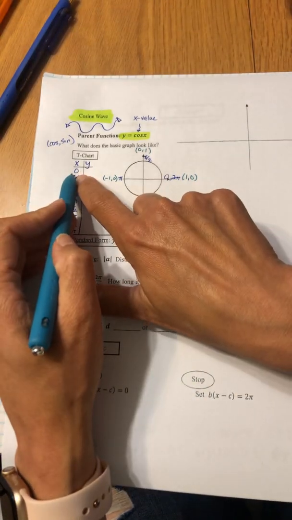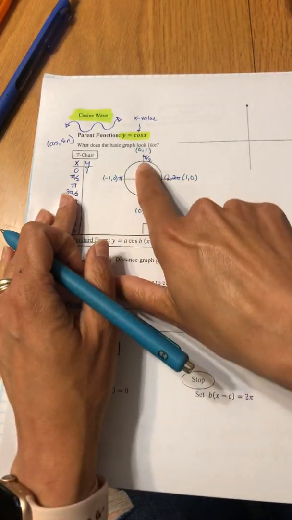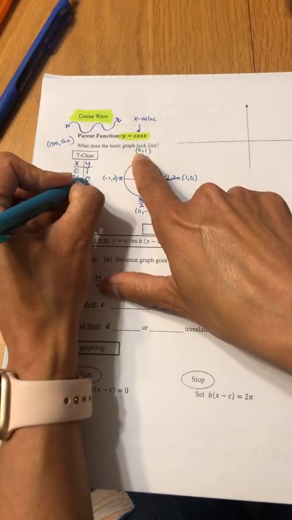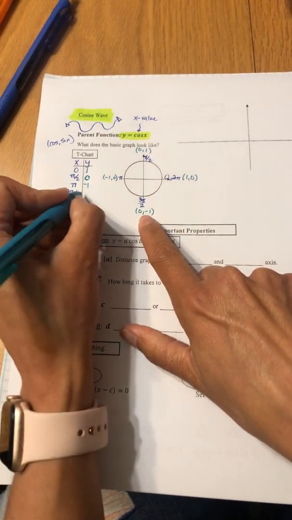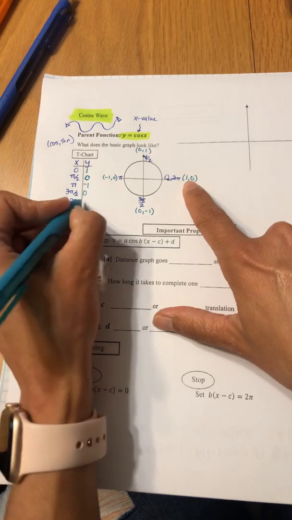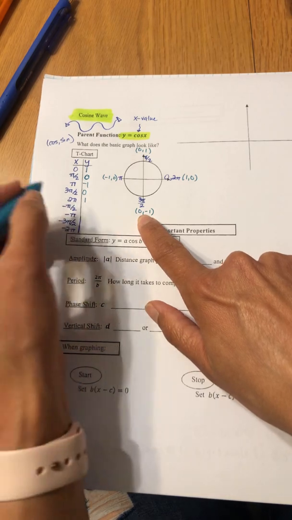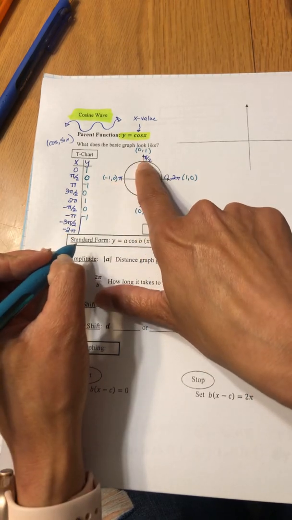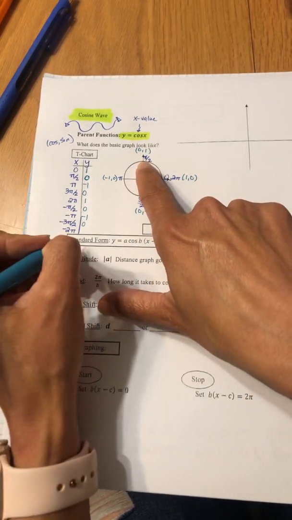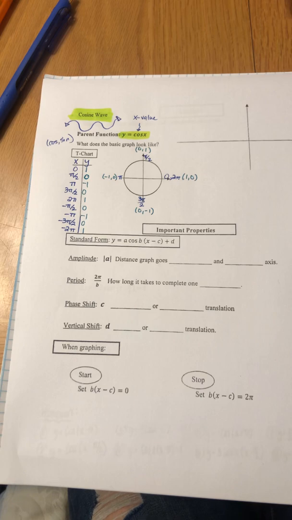Okay, so let's plug in these x values. The cosine of 0 is 1. The cosine of pi over 2, the x value is 0. The cosine of pi, the x value, negative 1. Cosine of 3 pi over 2, 0. Cosine of 2 pi, 1. And then negative pi over 2, back down here. Cosine of negative pi over 2 is 0. Cosine of negative pi, negative 1. Cosine of negative 3 pi over 2 is 0. And cosine of negative 2 pi, 1. So again, zeros, positive ones, negative ones, all of those. Okay, all right, so we are ready to graph.